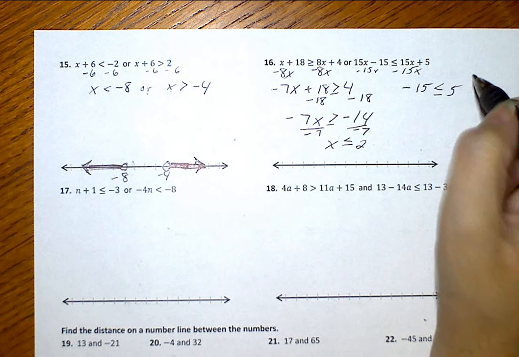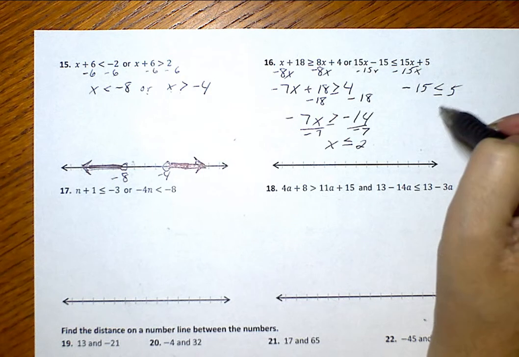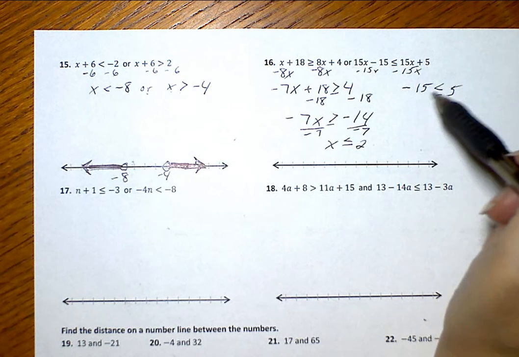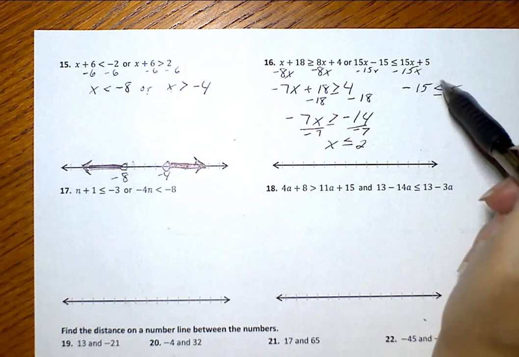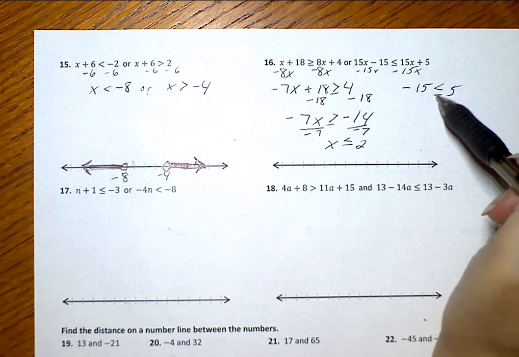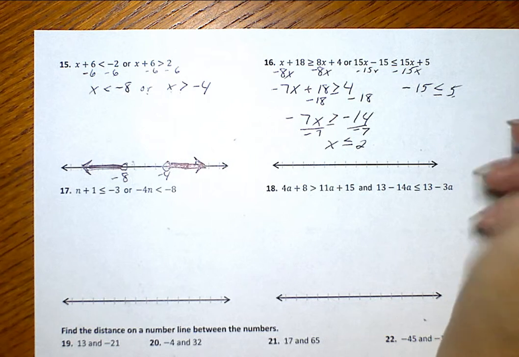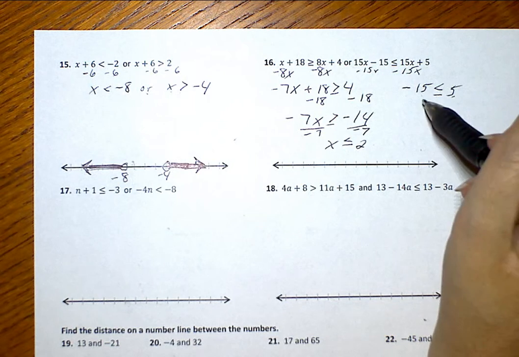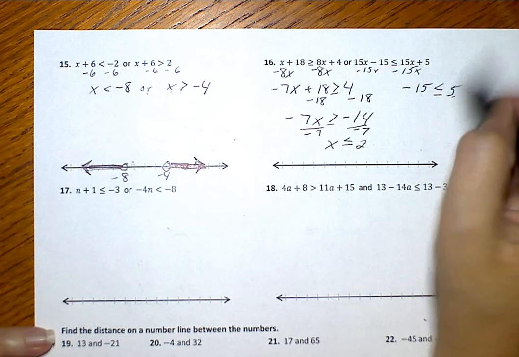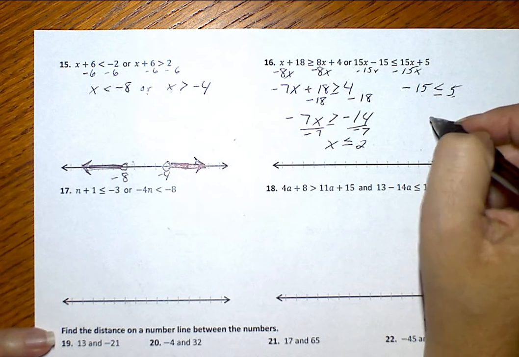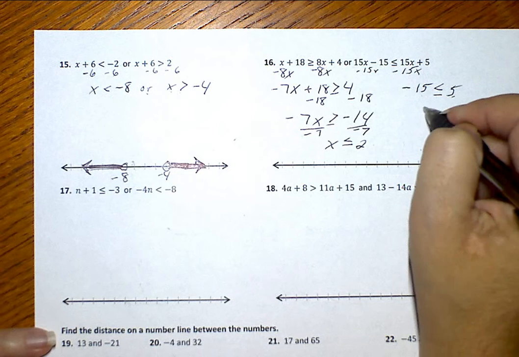So the question is, is negative 15 less than or equal to 5? And the answer is yes, all the time. So that means that your solution is all real numbers.